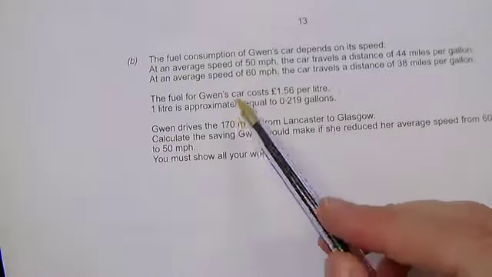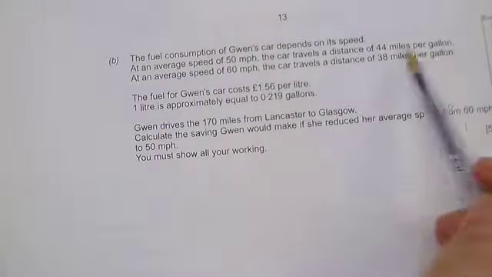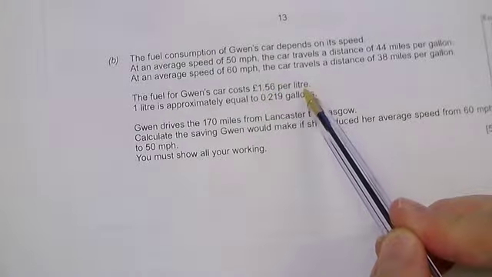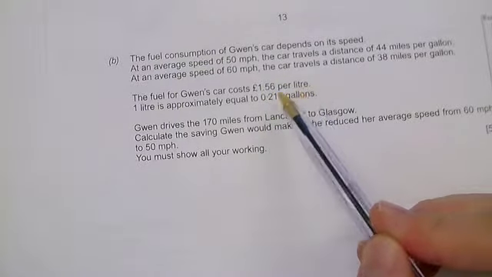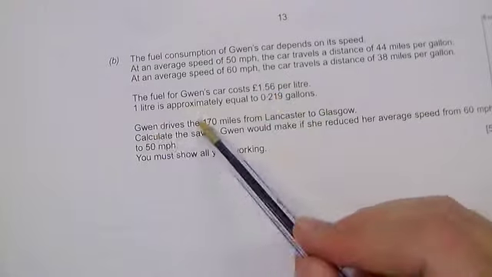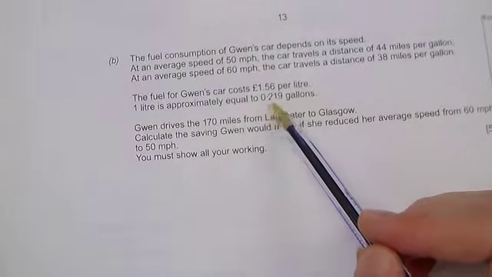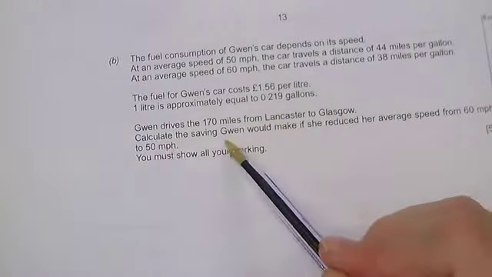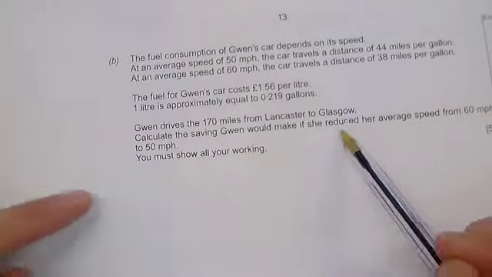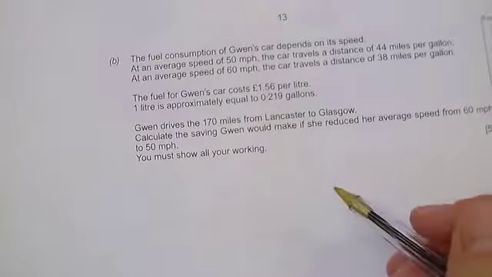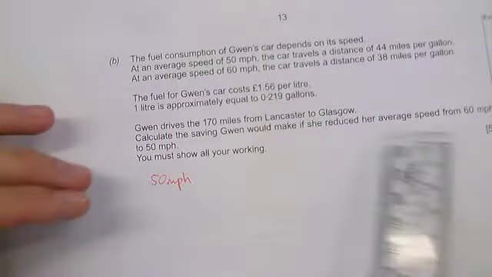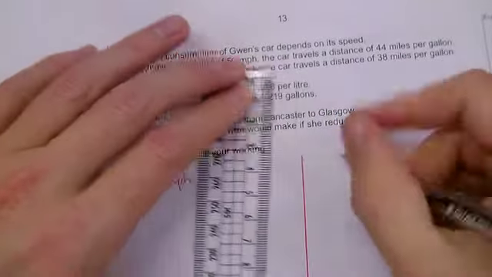Okay, so what we're asked to do, we've got these two different average fuel consumptions. Fuel costs 1.56 a litre. It's a bit cheaper at the moment. It did get up to around that in diesel. A litre is approximately equal to 0.219 gallons. She drives 170 miles. Calculate the savings she could make. So we need to do it once when she's driving at 60 and once when she's driving at 50. Okay, so organise your work carefully. I do 50 miles per hour by here, and then I just draw a line down and do 60 by the side.